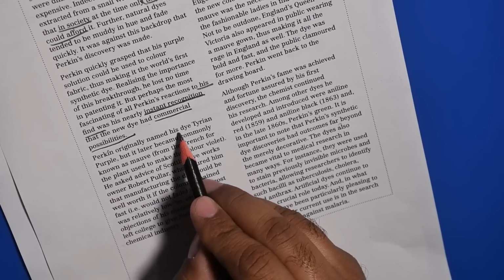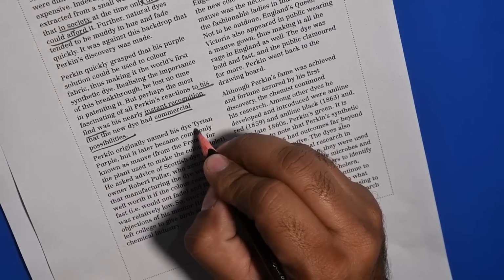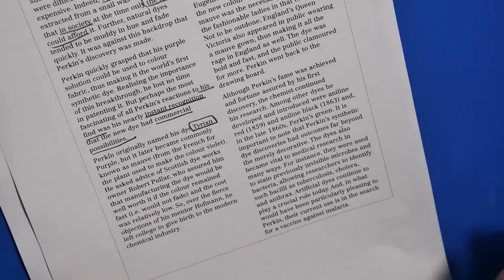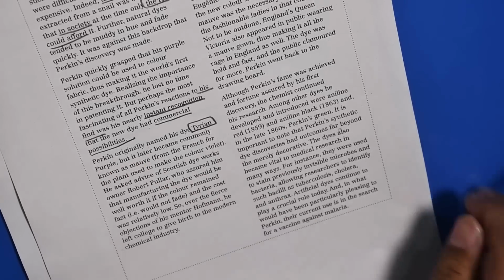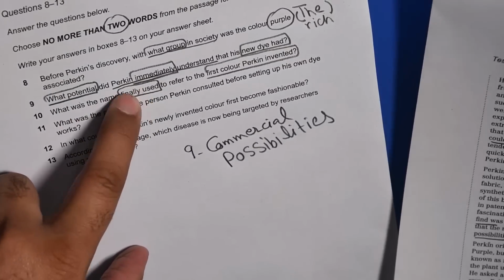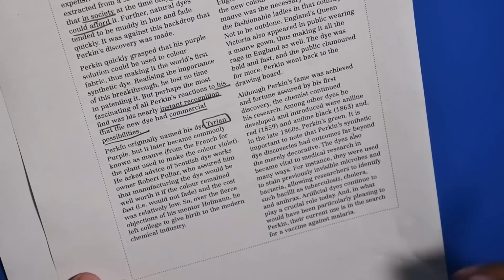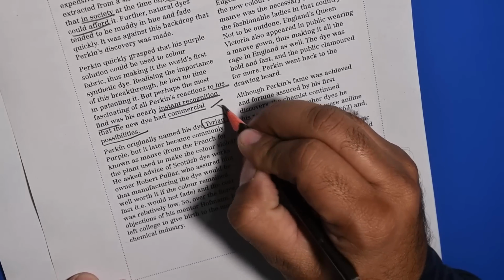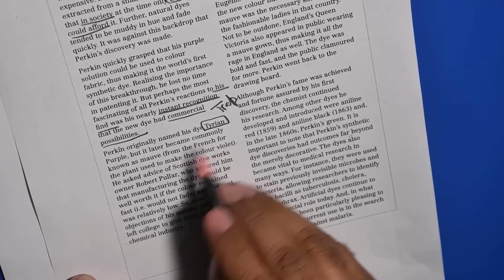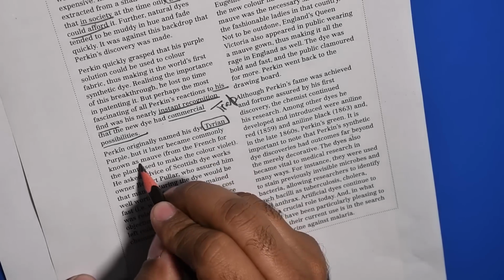Perkin originally named his dye Tyrian. Now this is originally, this is a very good trap. Some of you will write Tyrian. Oh yes, Perkin originally named, and what was the name finally used? But it's not finally used, okay? See, this is a trap. But it later became commonly known as mauve.